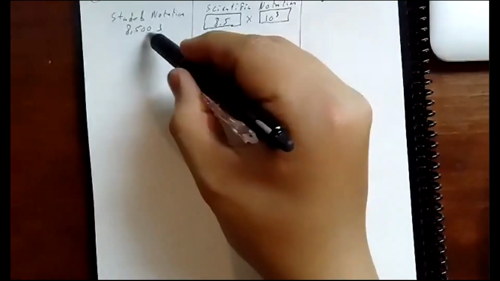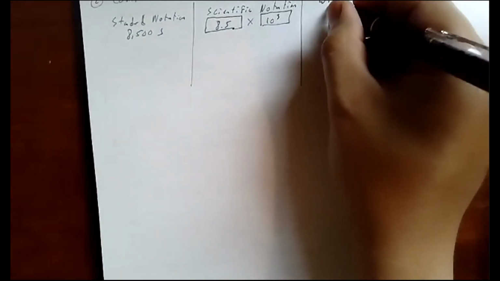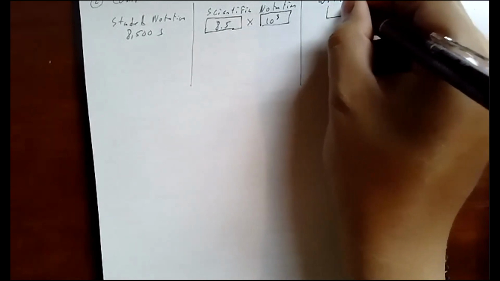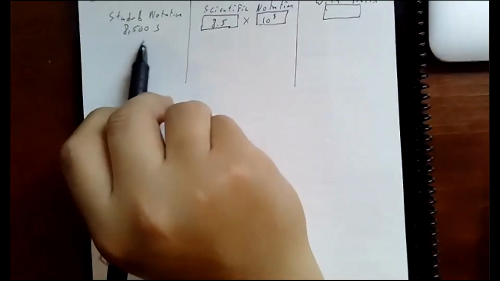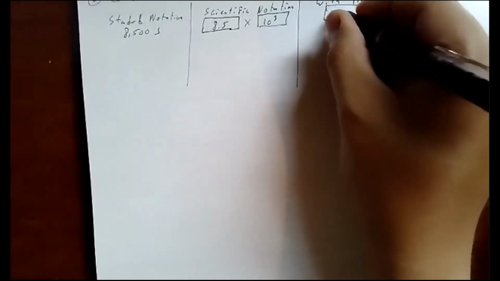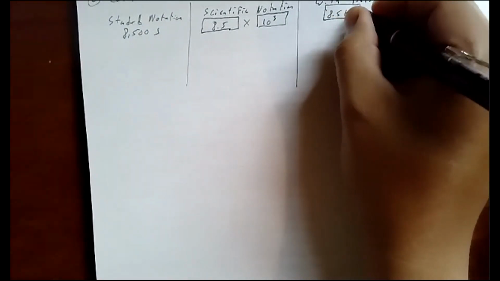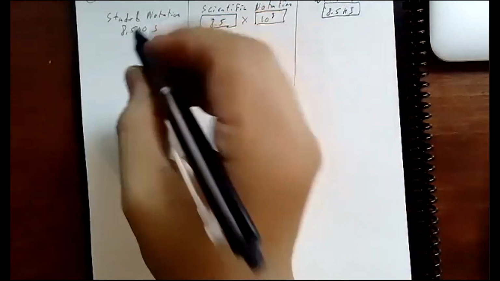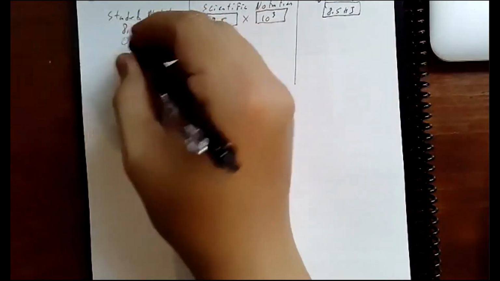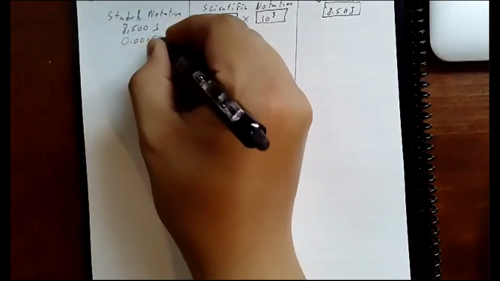Move your decimal 1, 2, 3. So that's how you answer the question. And over here you have another box, and you say, what's the multiple choice for this guy? Well, that's 1,000 joules, so it should be 8.5 kilojoules. So you'll put the 8.5 there. Okay, so this is pretty much what you'll see for one of the questions.